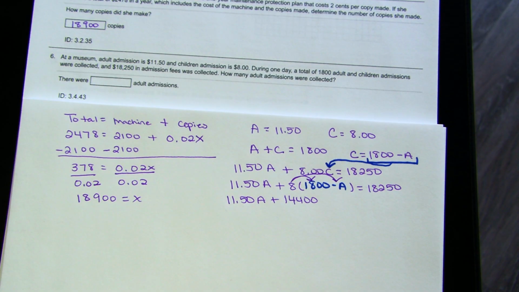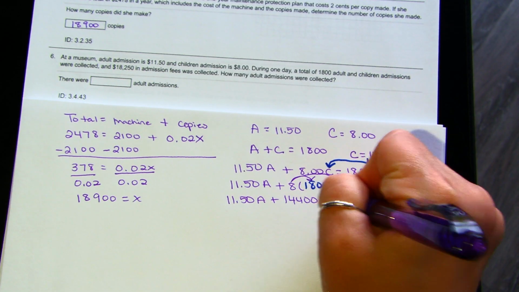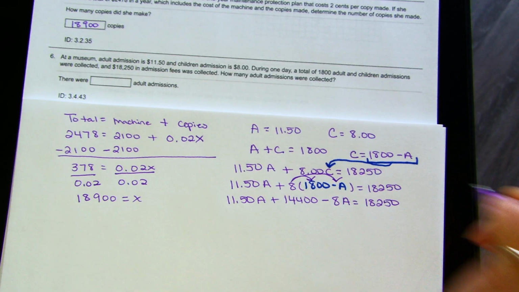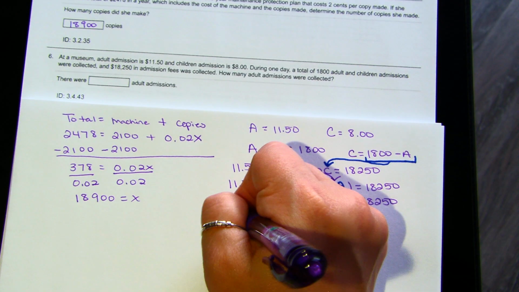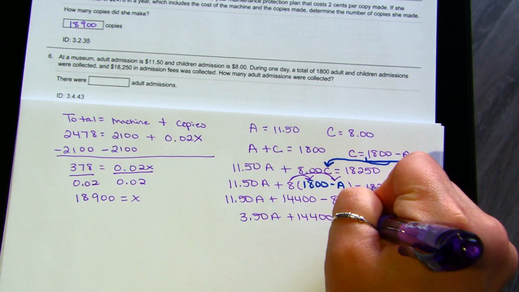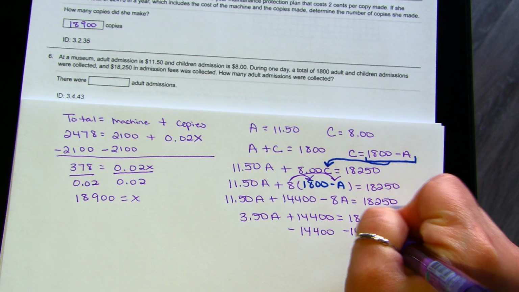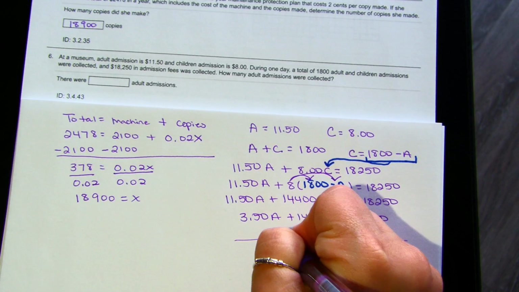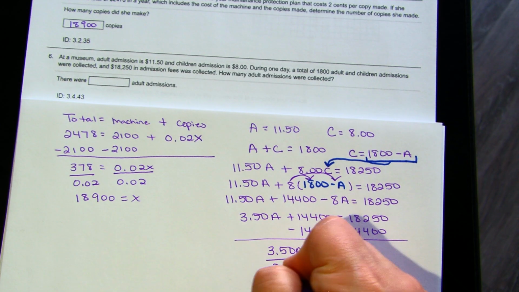I have some like terms here, and then I have 1150A minus 8A. That'll give me a 350A plus 14,400 equals 18,250. Subtract the 14,400 over. So I have 350A equals 18,250 minus the 14,400 gives me 3,850. To get A by itself, divide by 350, divide by 350. And I find that there were 1,100 adult tickets sold that day.